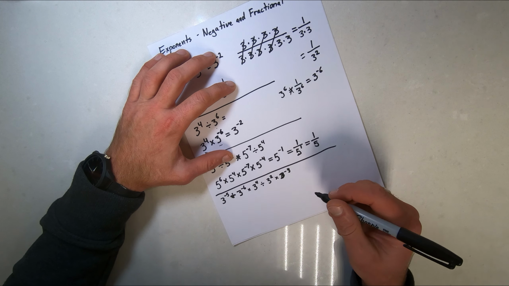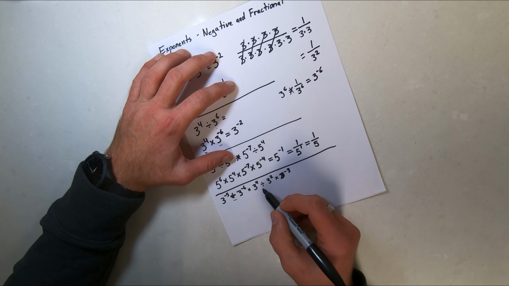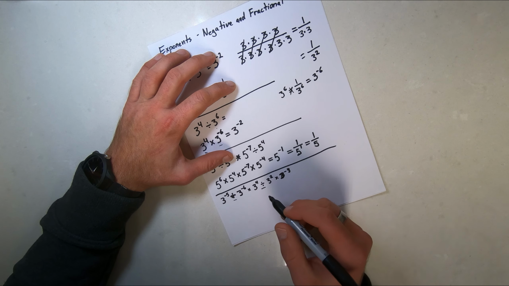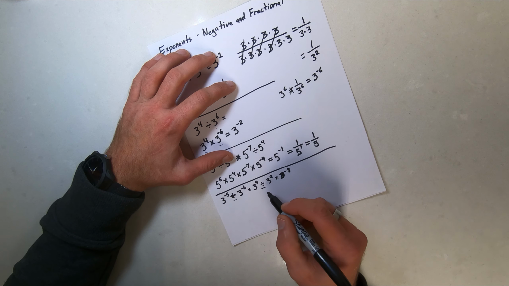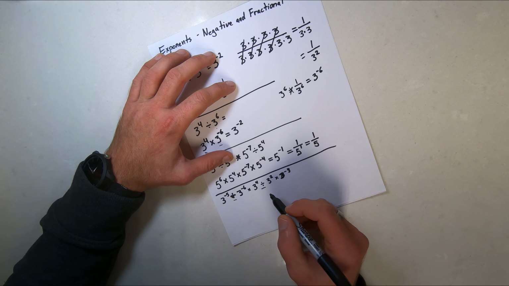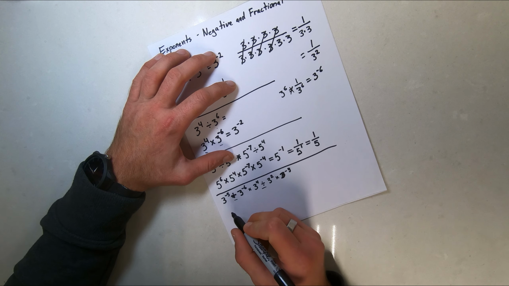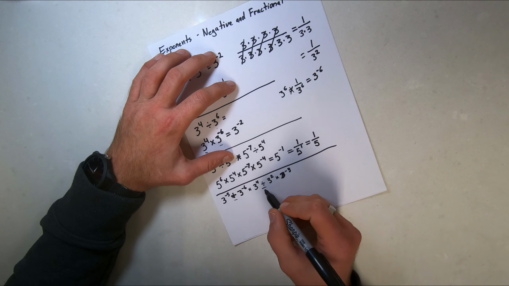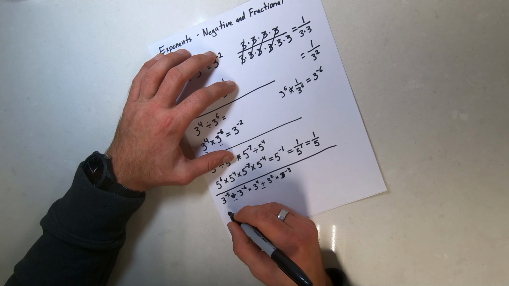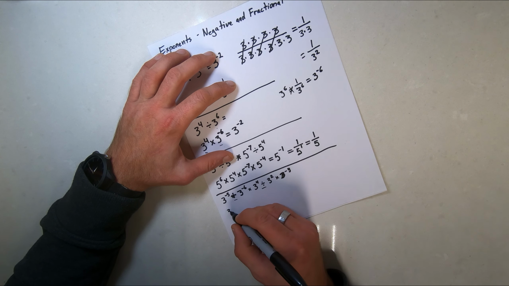So let's work another problem. Here we see that we have two division signs. And whenever we have the same bases, we don't divide, we just change the division into multiplication and then add up all the exponents. So the first thing we're going to do is change all these division signs into multiplication signs. So we leave the 3 to the negative fifth as it is.